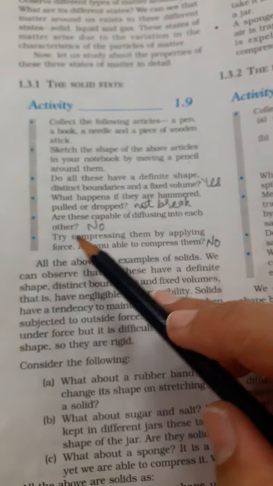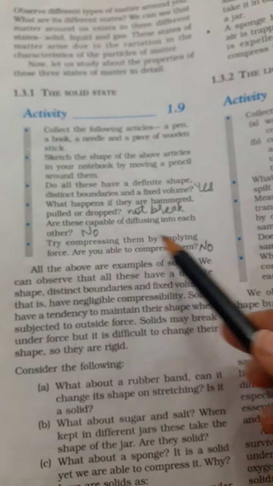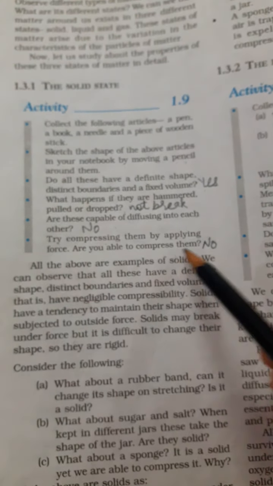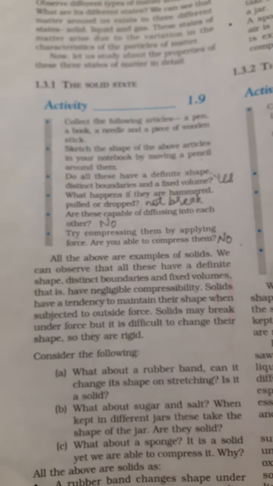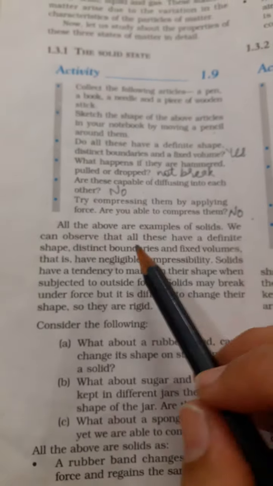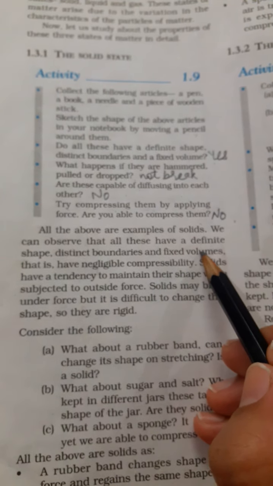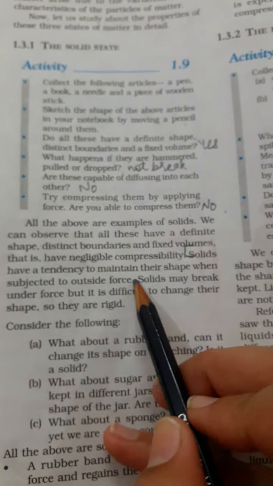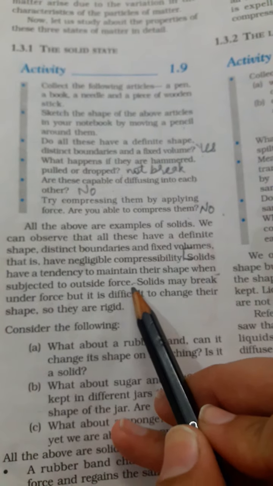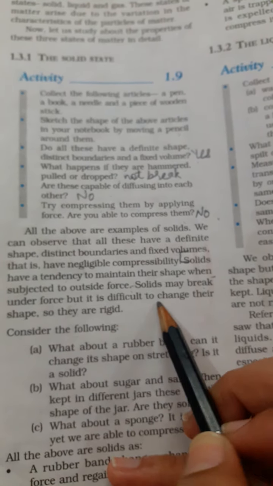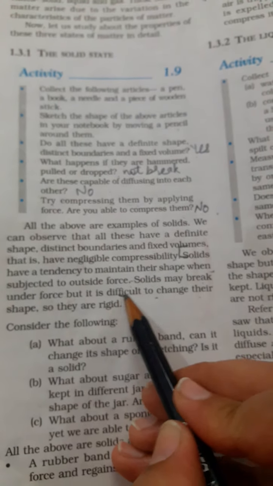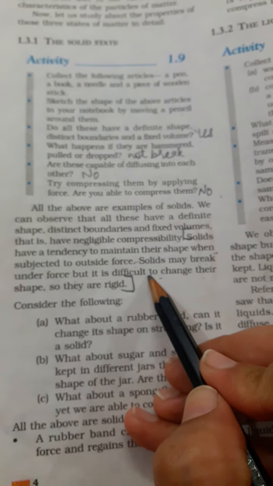Just now we have discussed. Try compressing them by applying forces. Are you able to compress them? No, we cannot compress the solids. Solids have a tendency to maintain their shape when subjected to outside force. So they may break under force, but it is difficult to change their shape, so they are rigid. This we have already discussed.